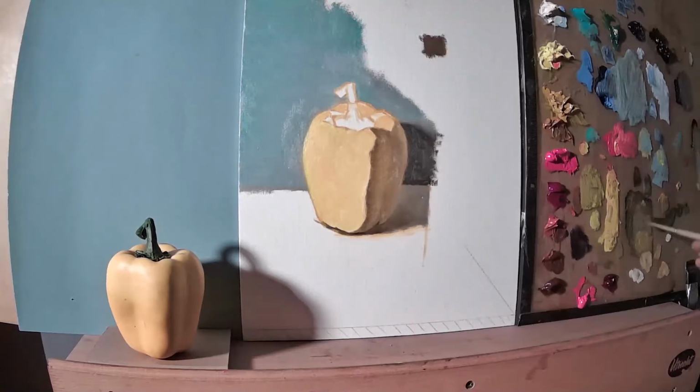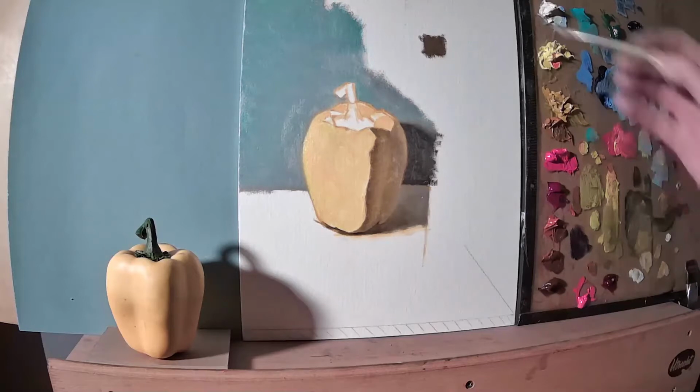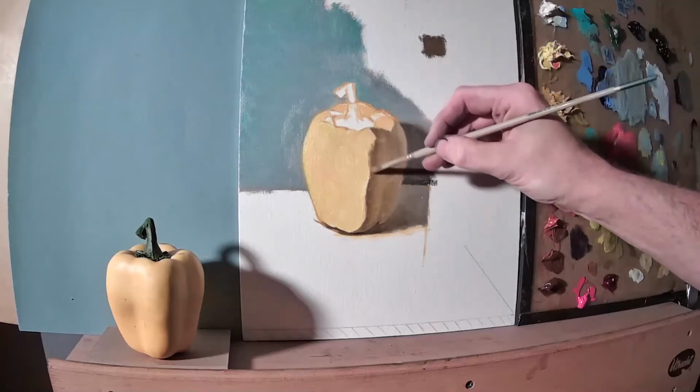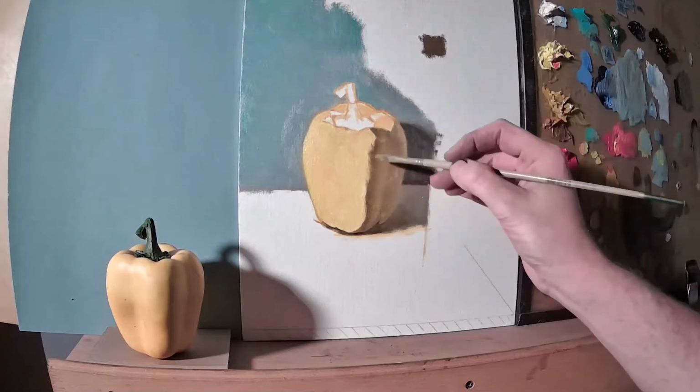I'm going to mix a halftone to start turning that edge. So a halftone is often cooler than either the light or the dark. So I'm going to mix a middle tone that's on the cool side. You know, we talk so much about lights and darks in this class that sometimes I forget to emphasize the importance of turning that edge, right?